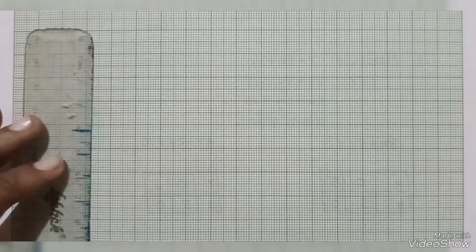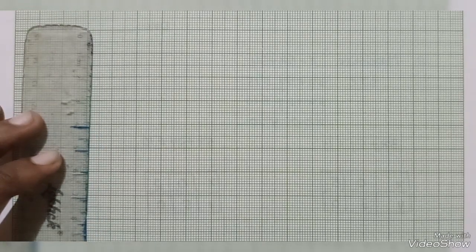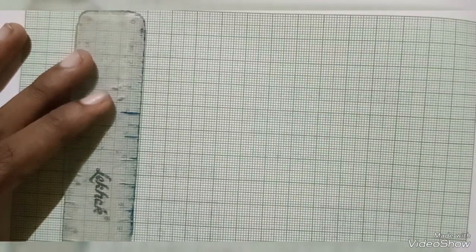We have only the maximum point. We have the maximum point. X is 5 and y is 5. Okay.